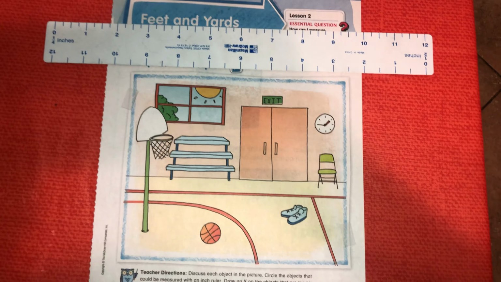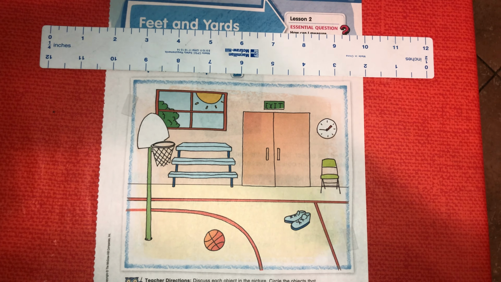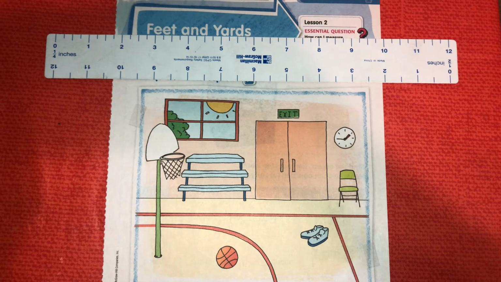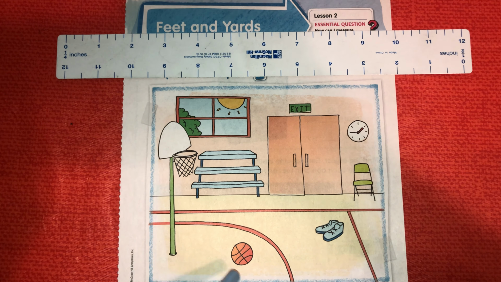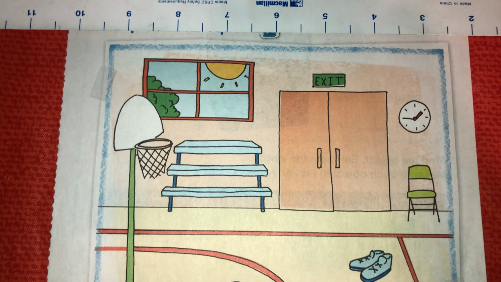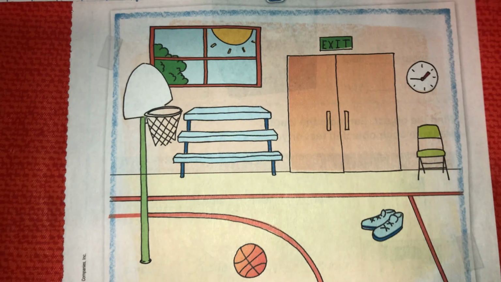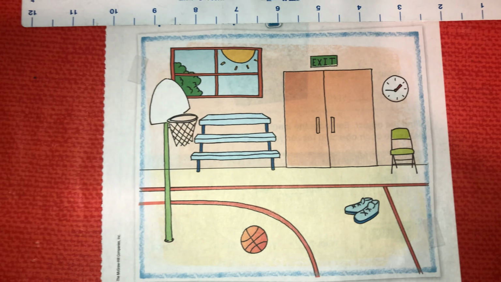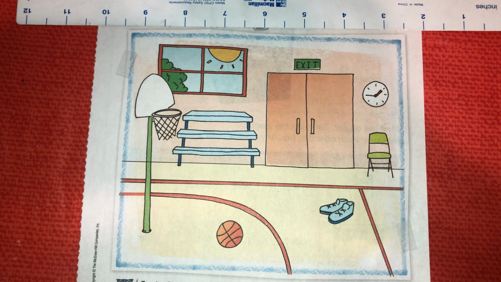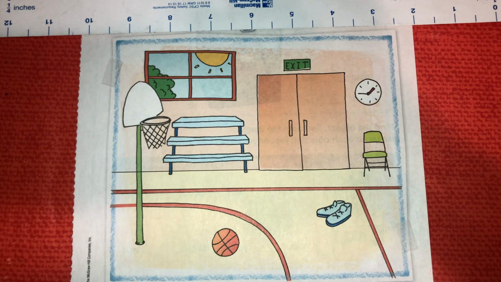Now we're talking about real life. If you look at that picture, that is a picture of a basketball court, or it looks like it might be an indoor gymnasium. And those are the objects that you would find there. So you find a ball, shoes, a clock, doors, a chair, a sign, the bleachers or risers, there's a window, the basketball hoop itself. I'm not quite remembering what this back thing is called there. But anyway, that's what you would find in a gymnasium or a basketball court.